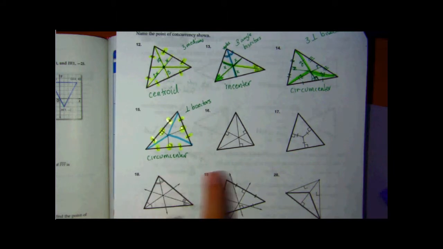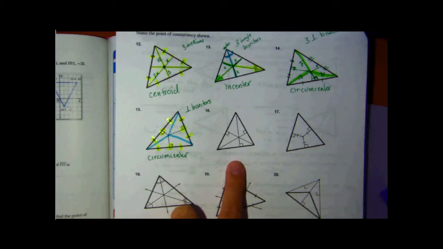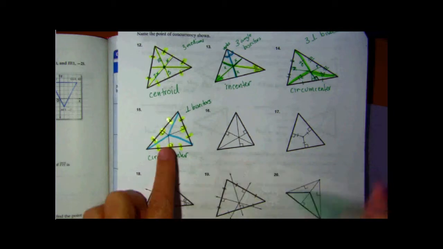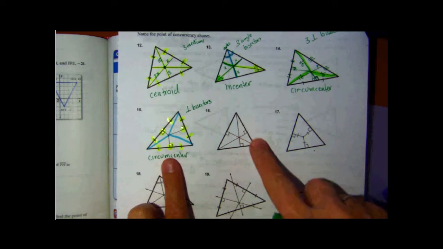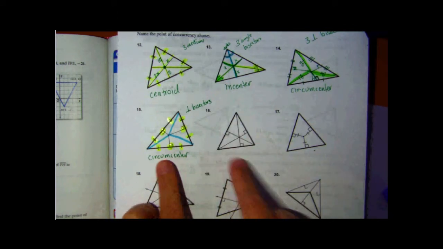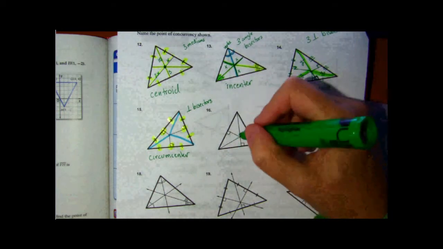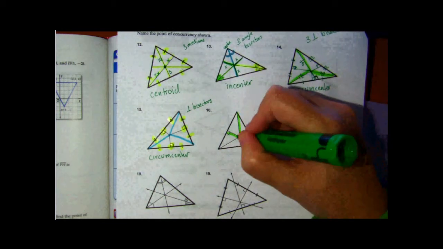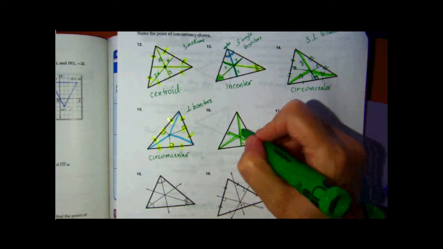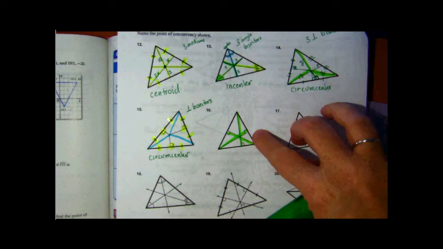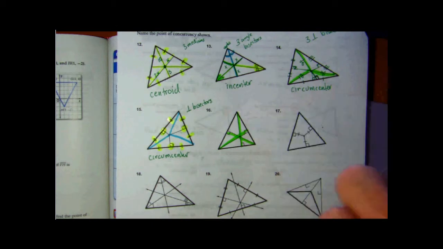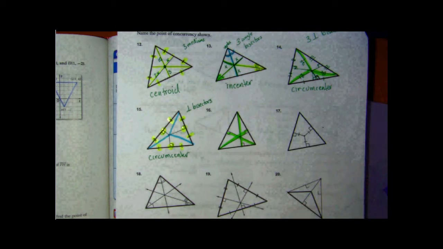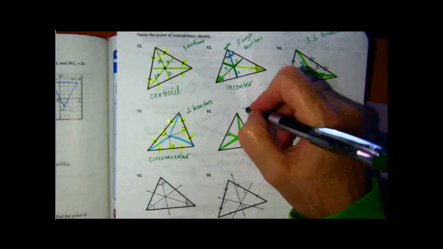Okay. Now the difference between number 15 and 16, because they've both got perpendicular, right? But you see how this has no markings for the sides? That means that what I have are altitudes. The altitude goes from the vertex perpendicular to the other side, but it doesn't have a relationship between the lengths of the side. Like, it doesn't cut the side in half or anything. So that's the difference there.